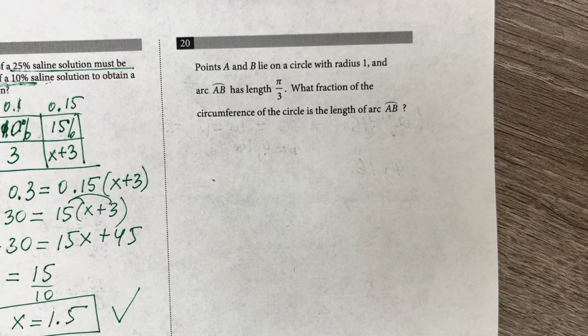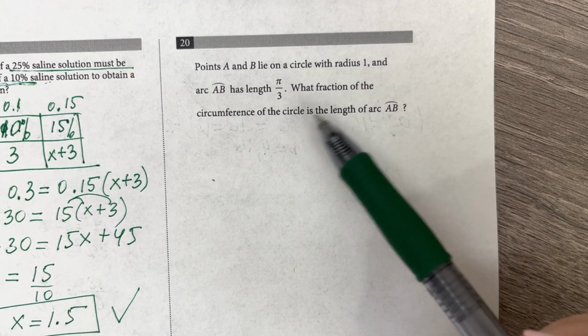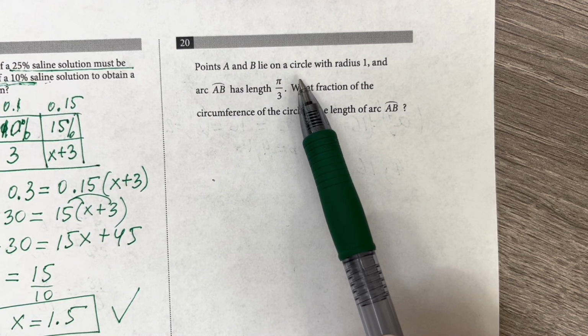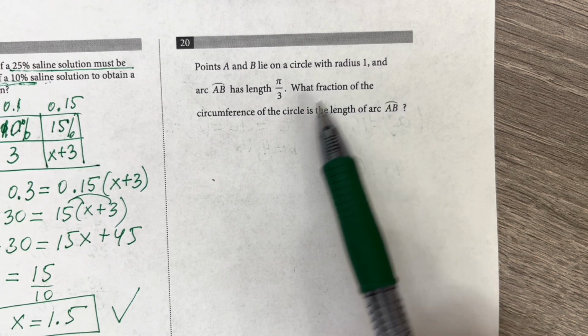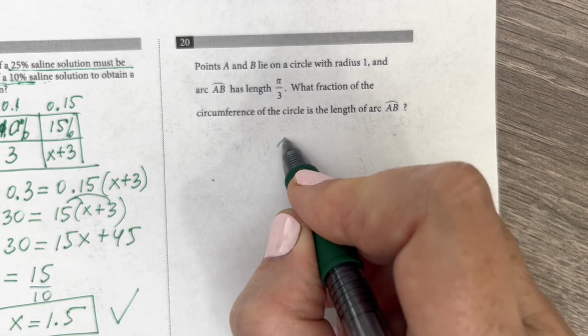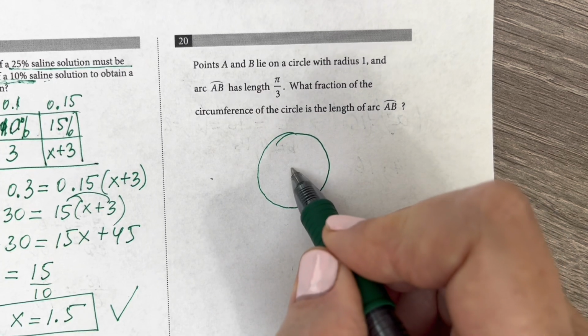Question number 20, and it's the last question in this section. So let's read. Points A and B lie on a circle with a radius of 1. So we have a circle. So I will just draw the circle to see what we have.